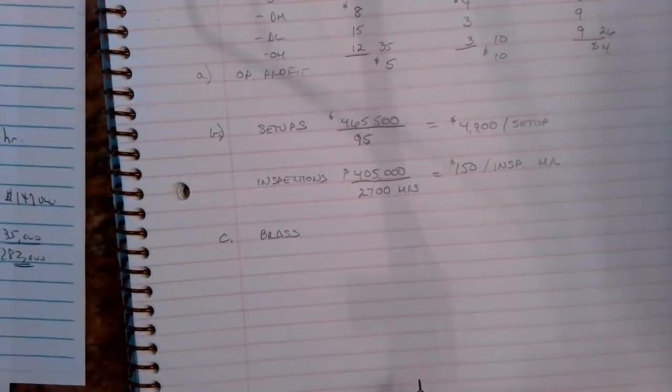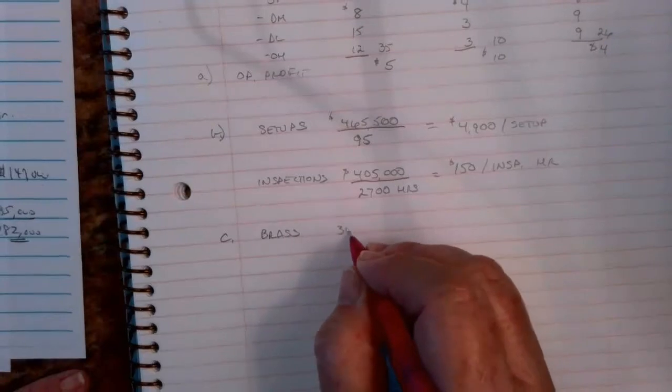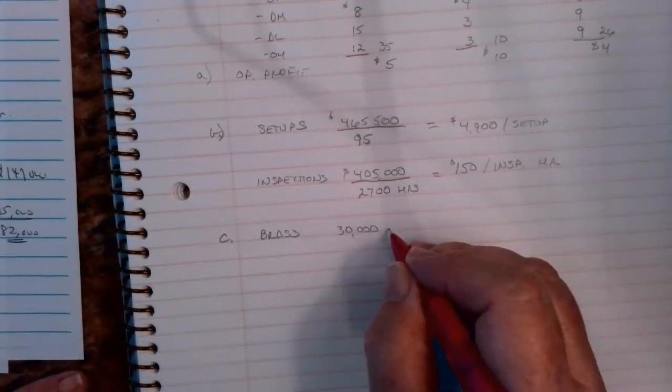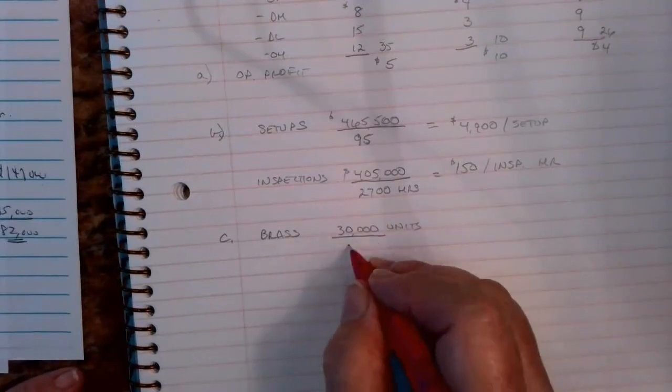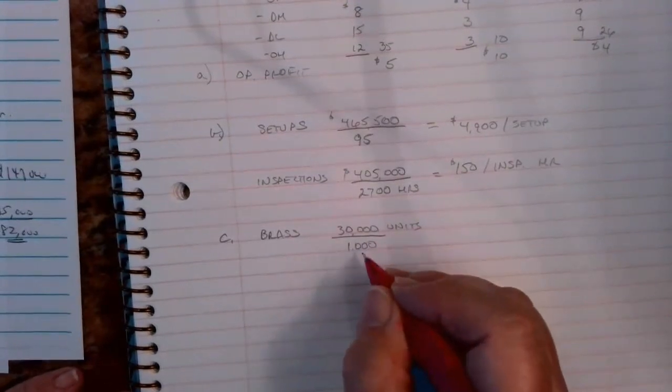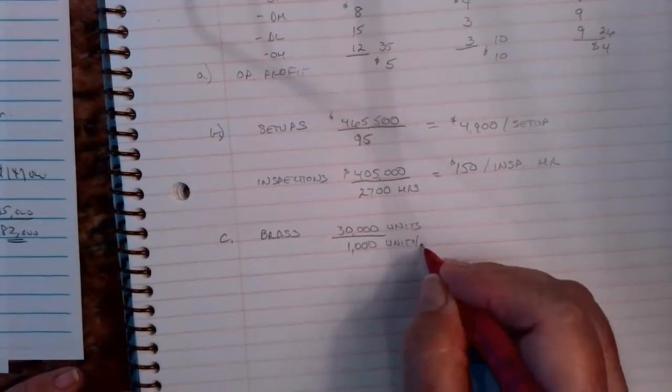They asked us for per unit cost too. Now brass has 30,000 units divided by 1,000 units per batch.